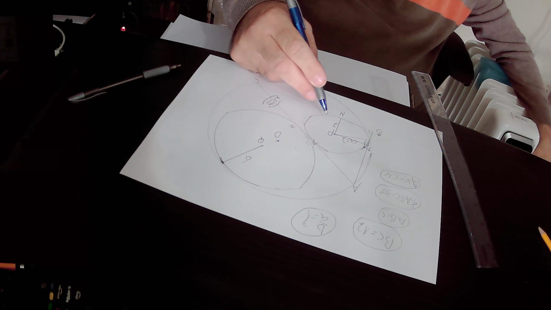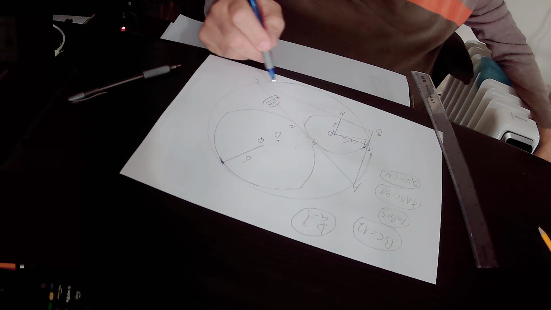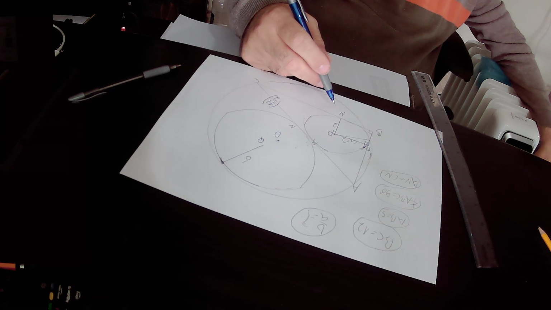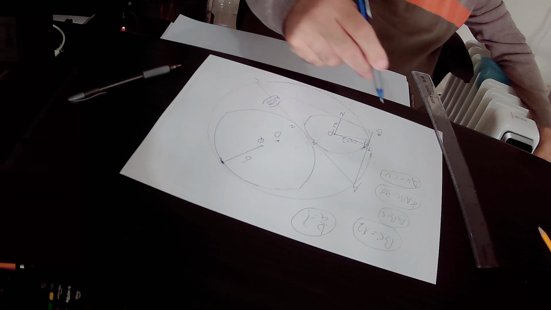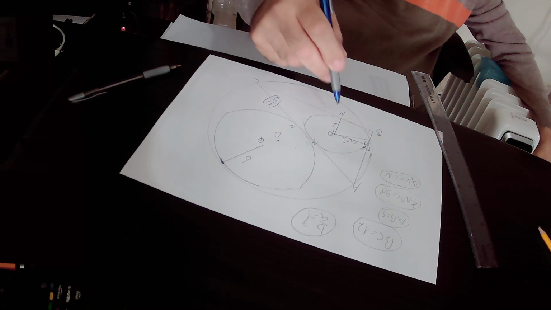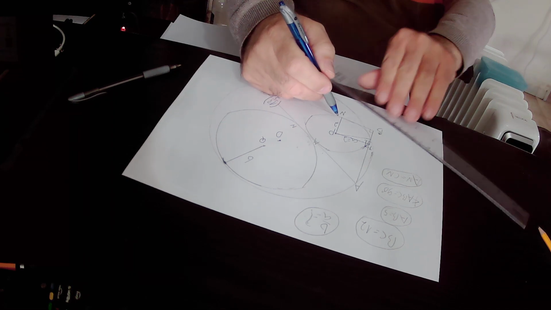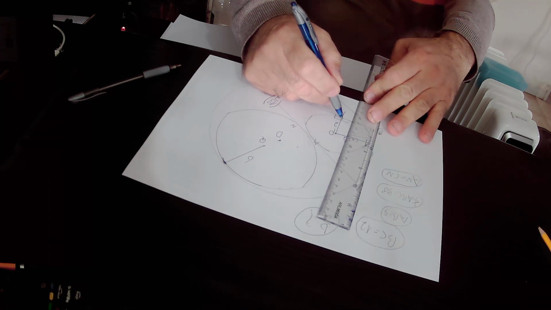The radius PN is drawn to point N, the point of tangency of tangent BC with this circle. And whenever you have a radius that is drawn to the point of tangency, tangent BC will be perpendicular to the radius NP. If BC is perpendicular to NP, it means that this angle equals 90 degrees and this angle equals 90 degrees.